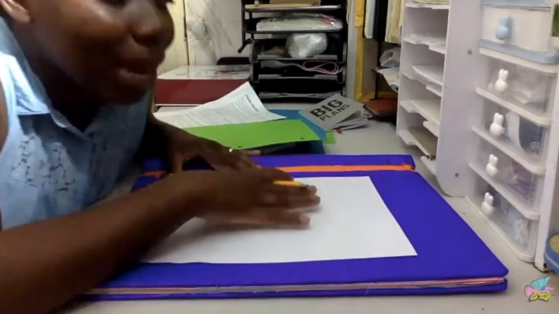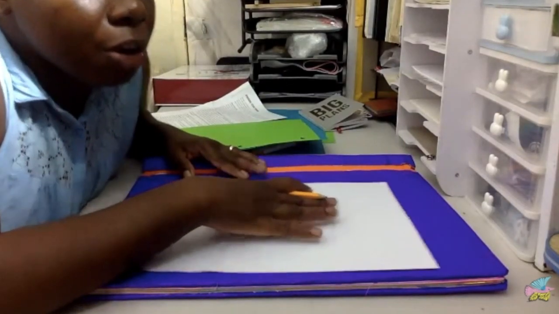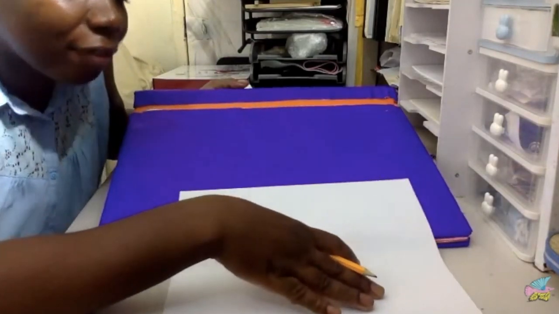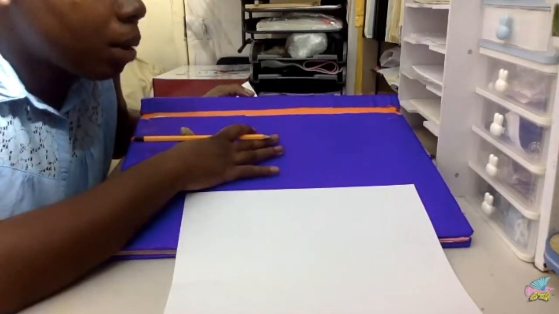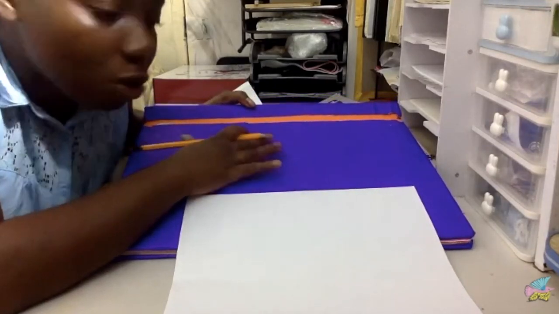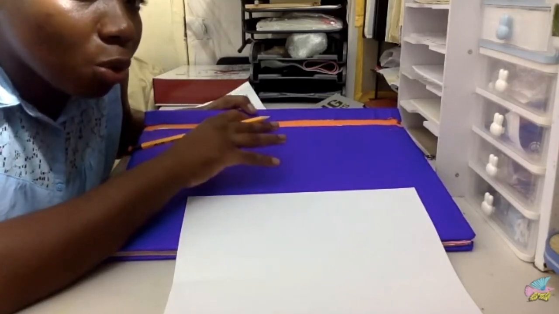Now, my idea that I chose to do is to create like an inhabitation for butterflies, kind of like a nature thing going on at the front. So as you look at it, you know what is going on.